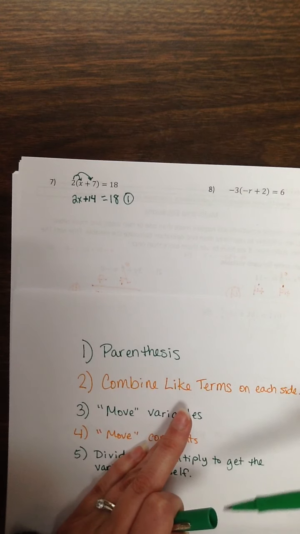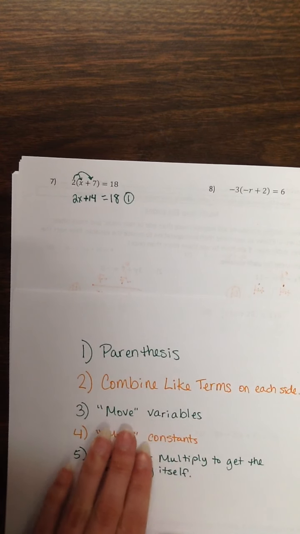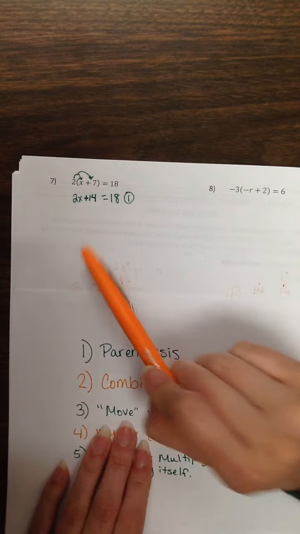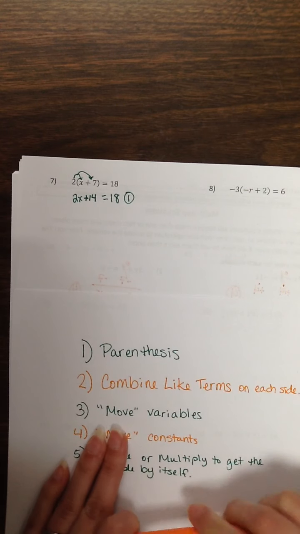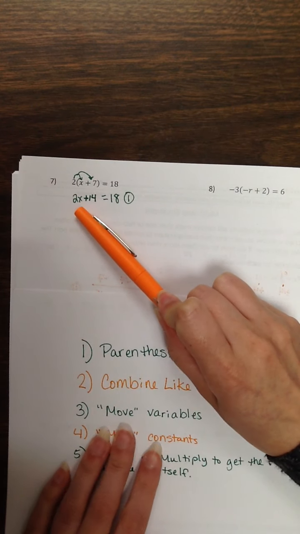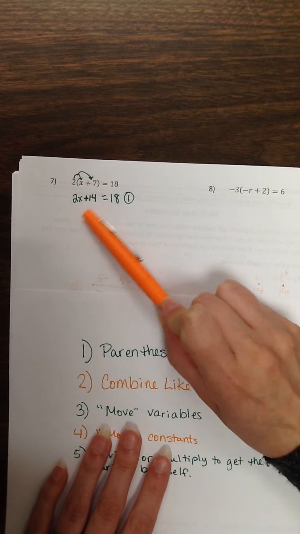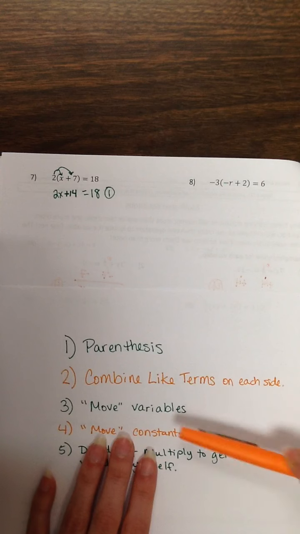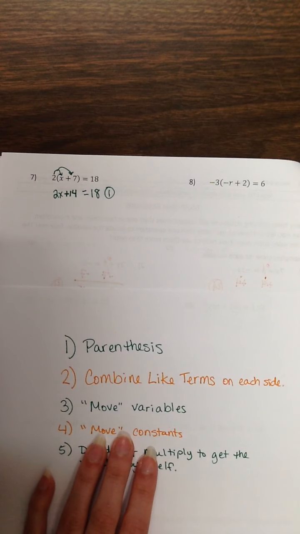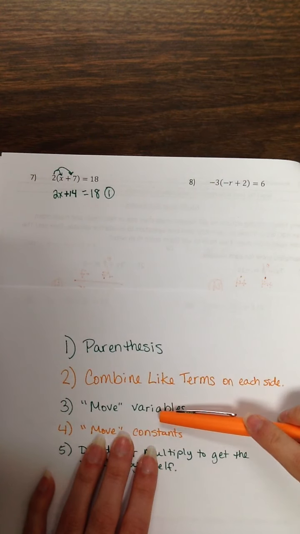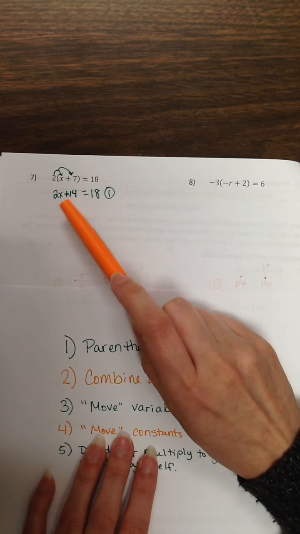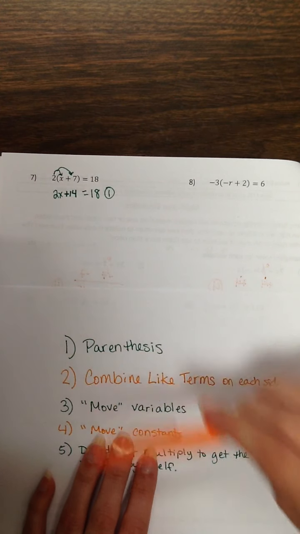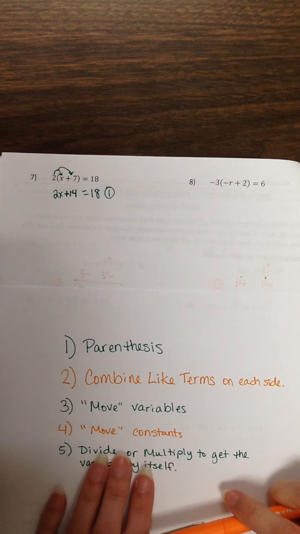That's step 1. If I look at step 2, combining like terms, all I have is one term with an x and one term with no variable over here, so I don't have any like terms to combine. If I'm looking at step 3 to move the variables, all I have is an x on the left-hand side, so I don't have to do that.